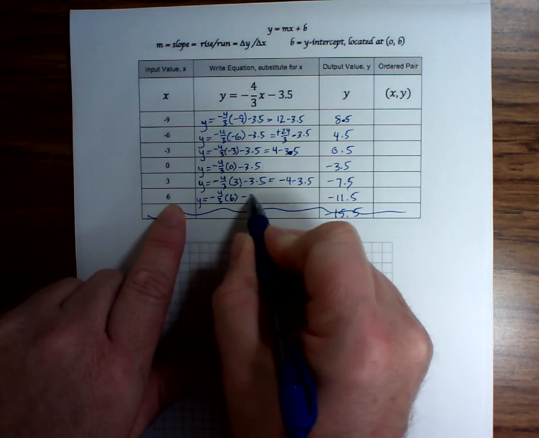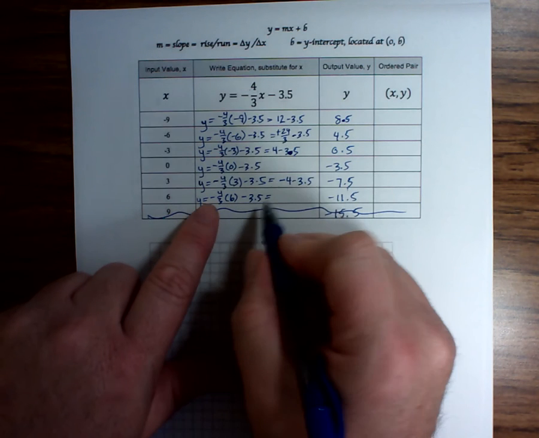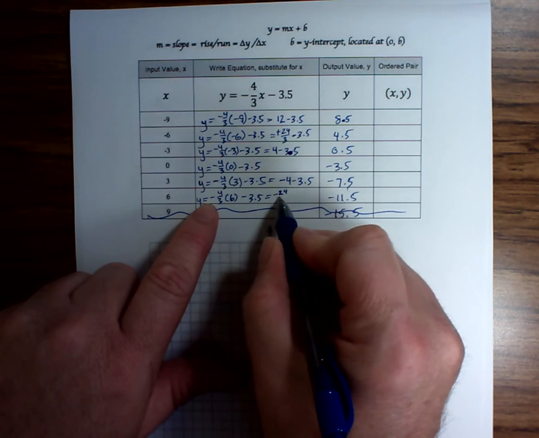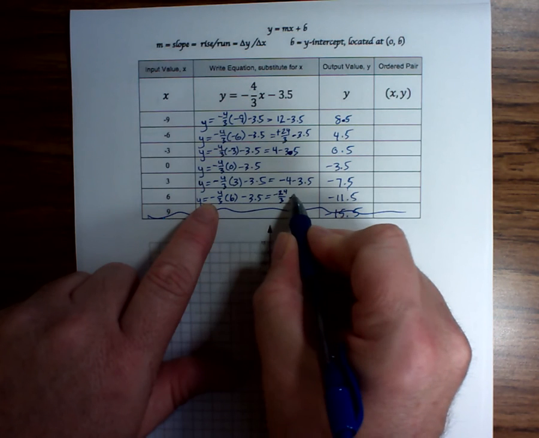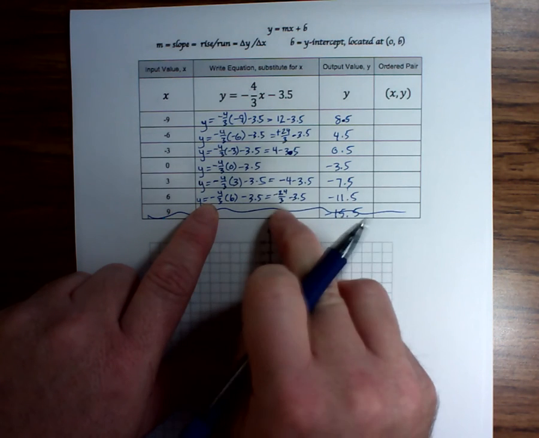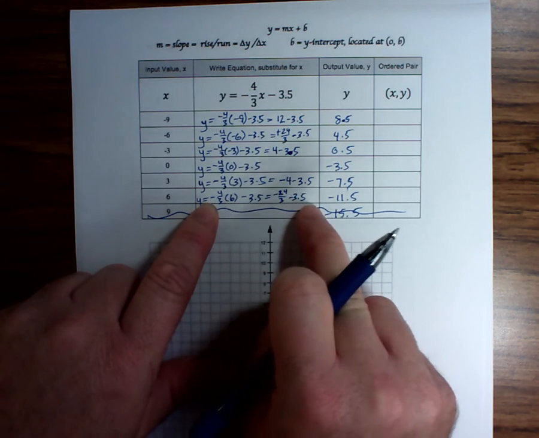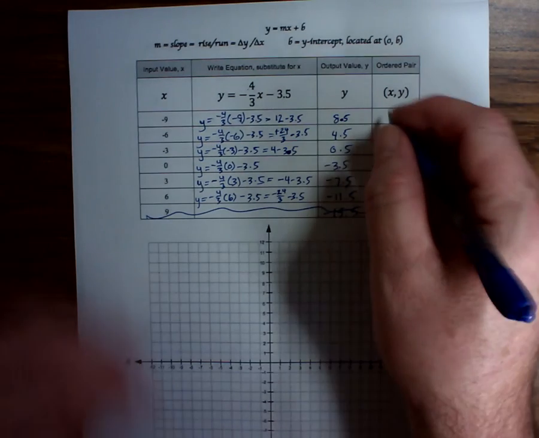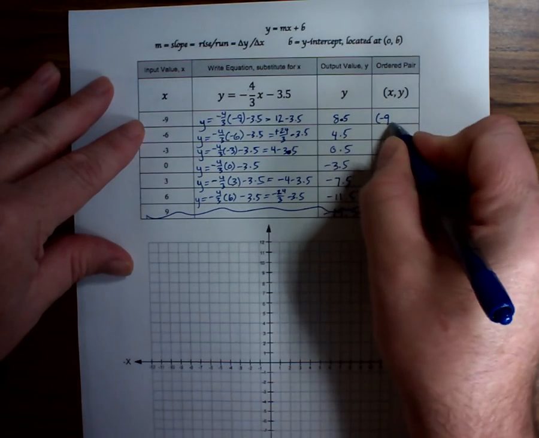Times 6. That's going to be negative 24/3 minus 3.5. That's negative 8 minus 3.5, which is negative 11.5. So I'm almost done. Pretty close now. I just need to graph it.